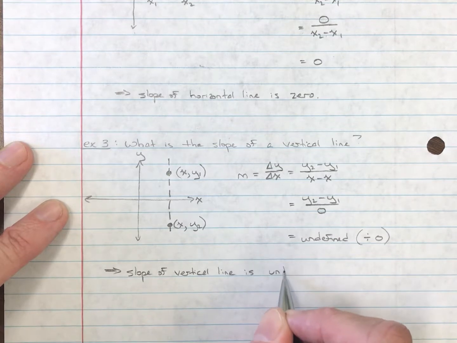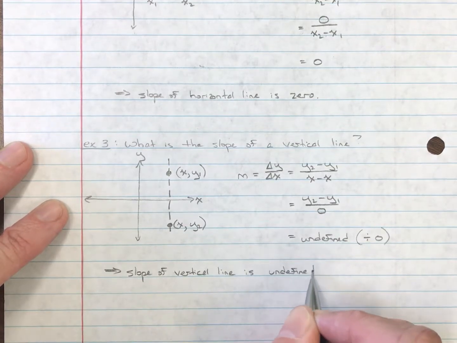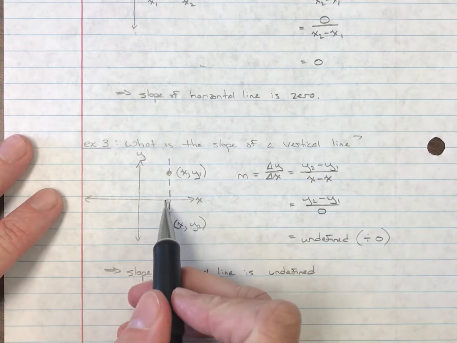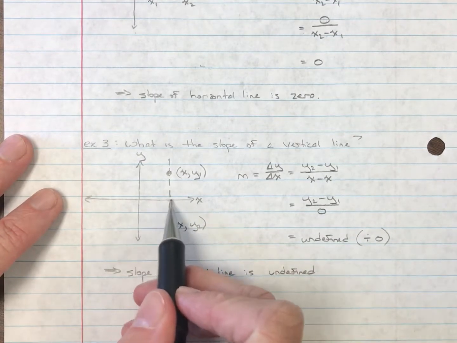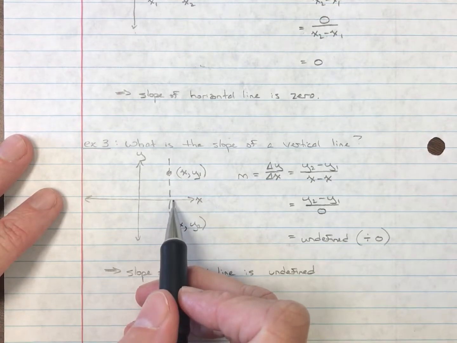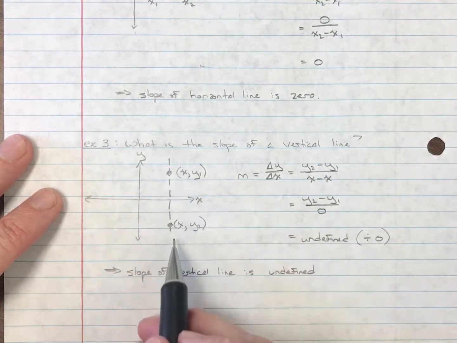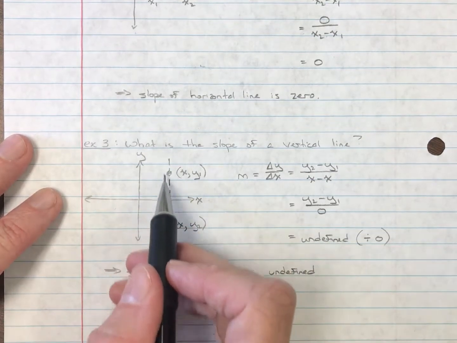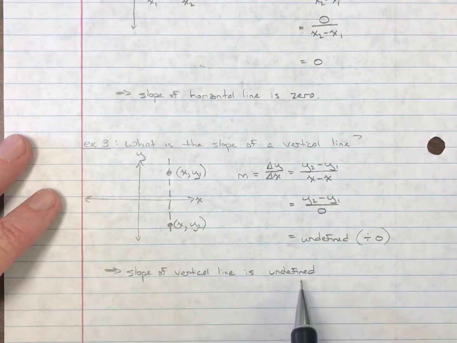is undefined. We don't know what it is. We don't have a definition for it. So in other words, as X doesn't change, there's no way to come up with how Y rises or falls because X isn't changing. So I can't come up with a slope here, so it's totally undefined.